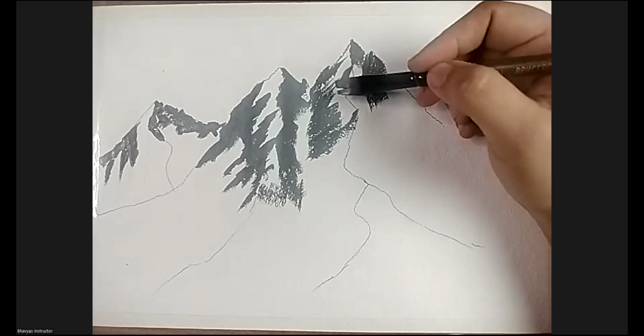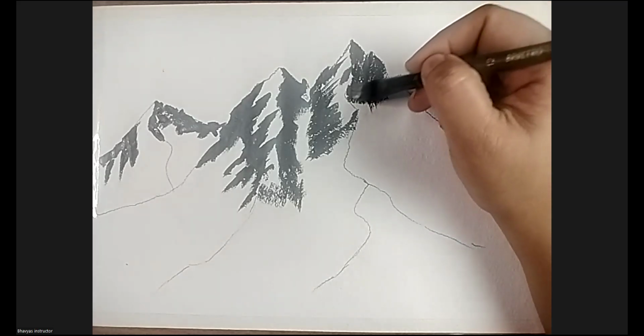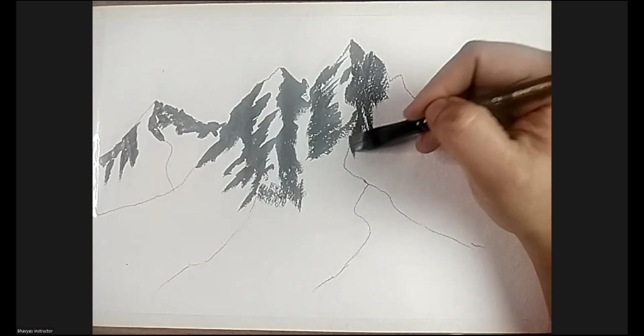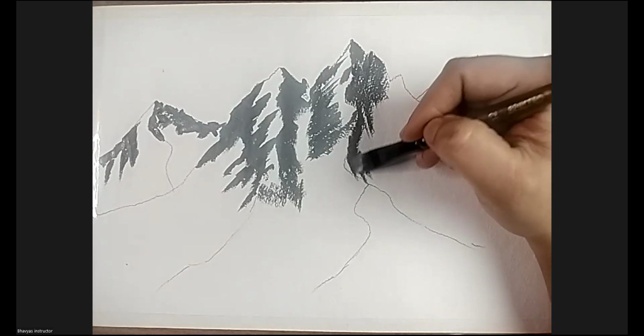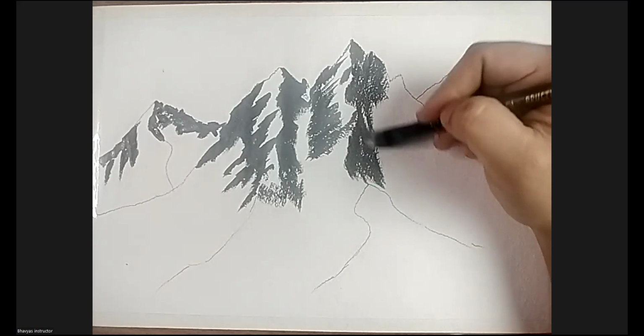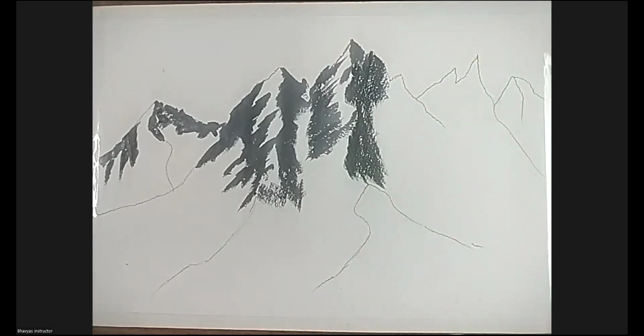Okay. So I'm not painting in one direction. I'm giving thickness wherever it needs to show. I am painting according to the slant line positions and curvy line positions like that. I'm taking the position values and I'm painting.